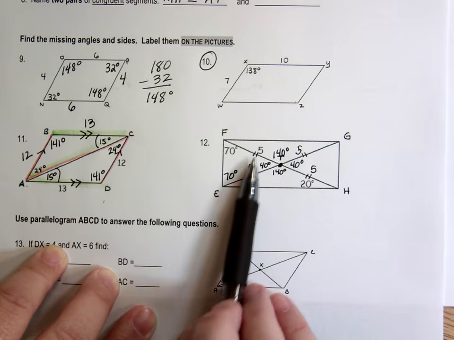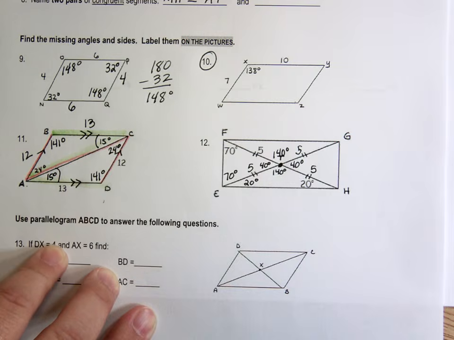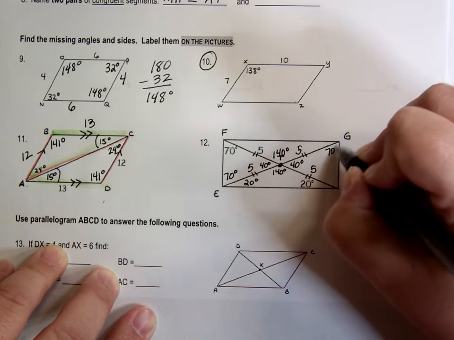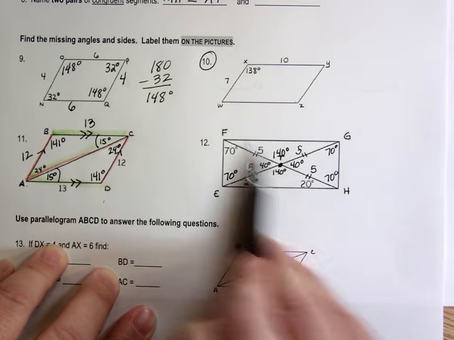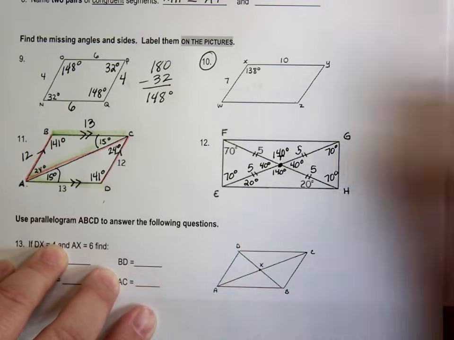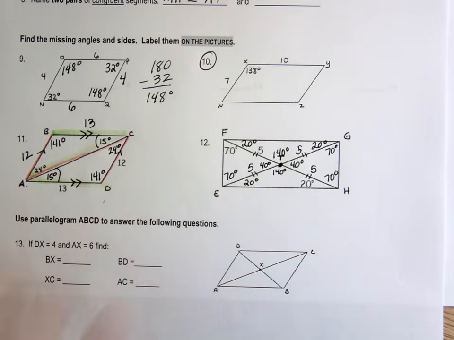If you look at the side markings and then the angle between them, that's by side angle side. So this is 70 and this is 70. Same thing, the triangle down here with the triangle up here. Side angle side tells me these two triangles are exactly the same. So this is actually a rectangle.